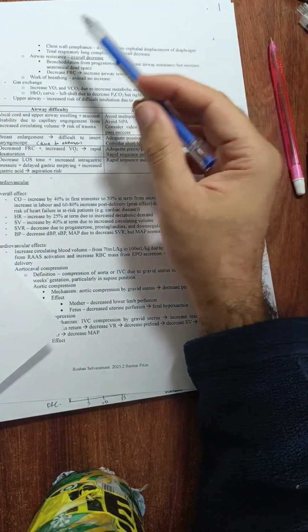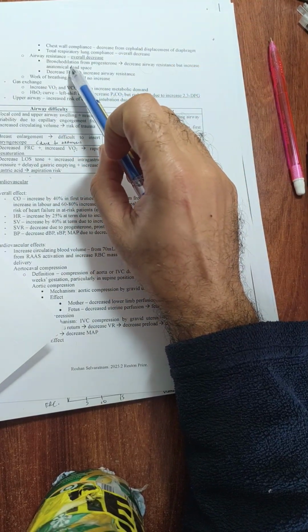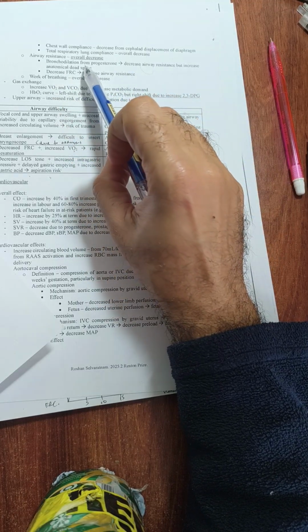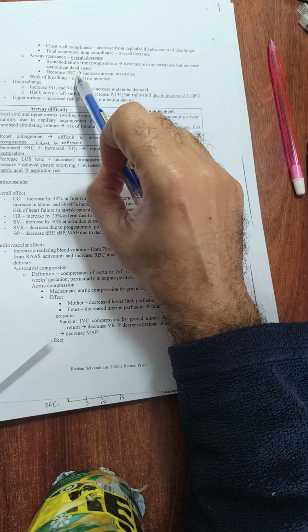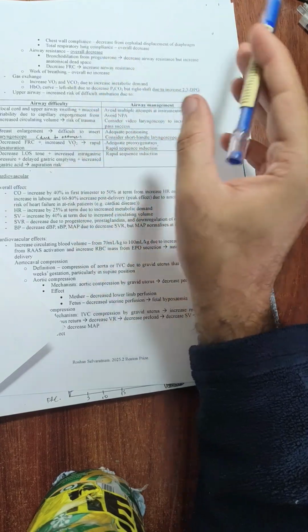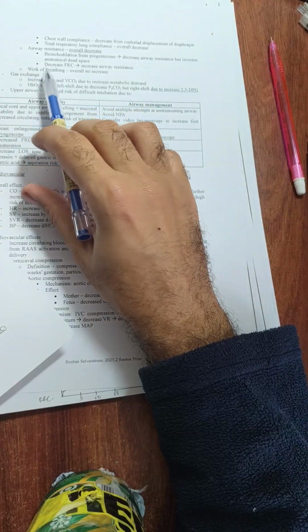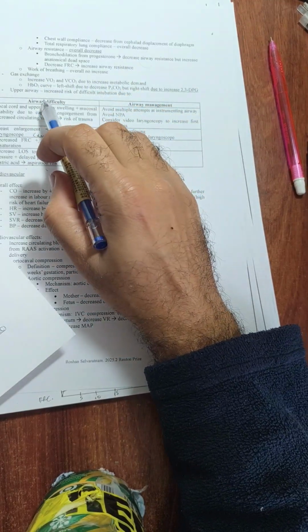Then, as I said, we talk about resistance. Airway resistance overall decreases because you get bronchodilation from progesterone, but it increases anatomical space and decreases FRC. What else do we talk about in resistance? We talk about PVR. So again, it's overall decreased, even though the FRC shifts. Work of breathing, overall no increase.